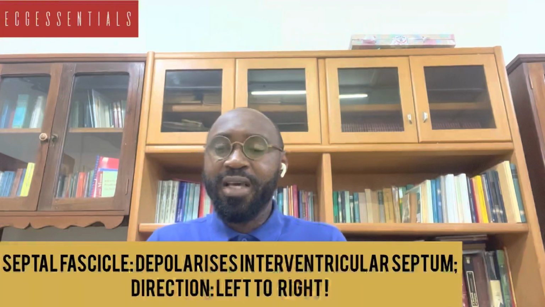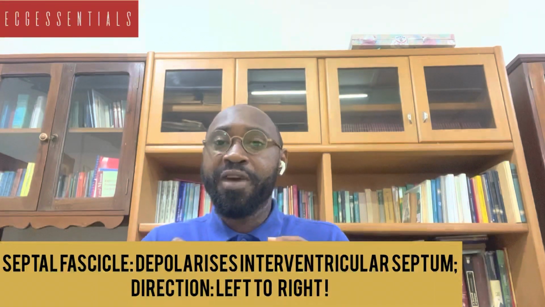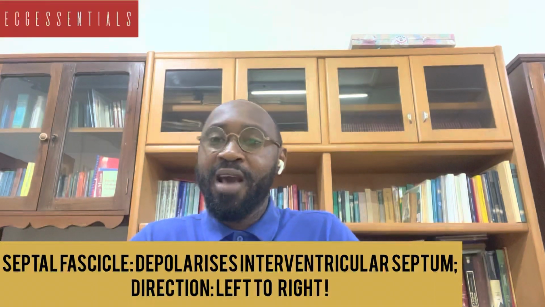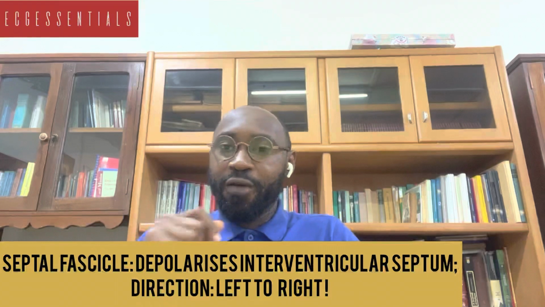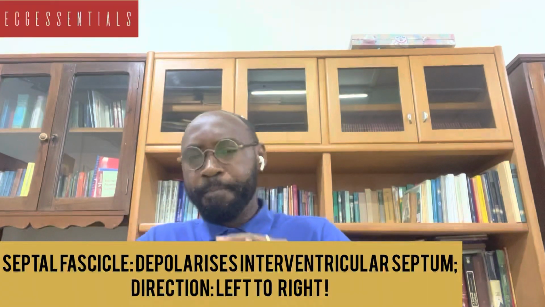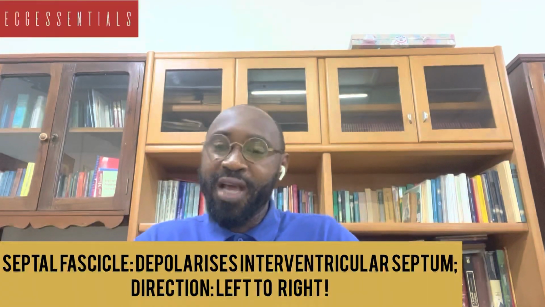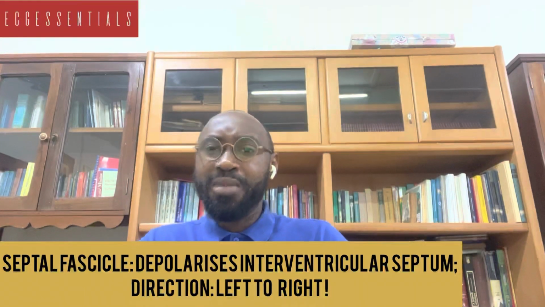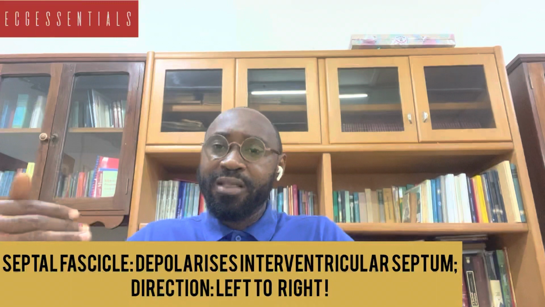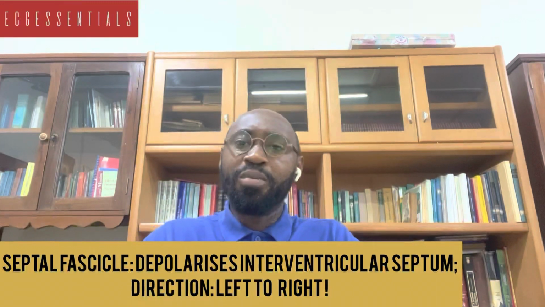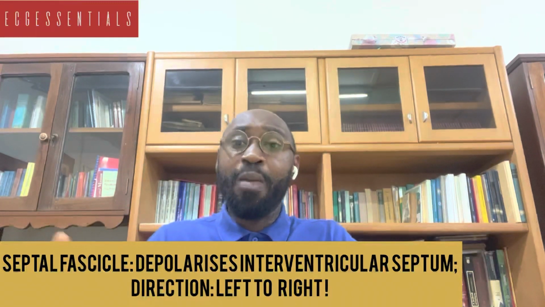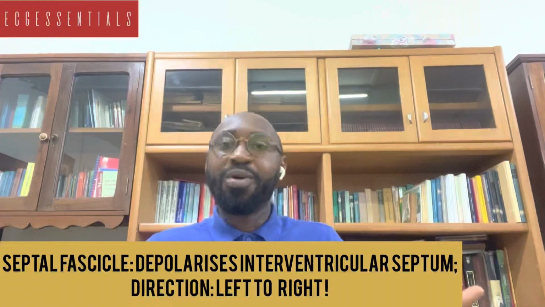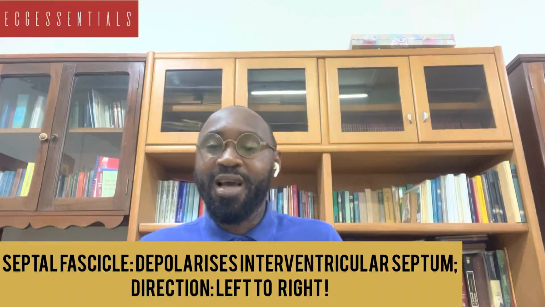The movement of electrical information is such that the interventricular septum is first to depolarize, and the orientation of this overall vector is from the left side to the right side. So what that means is that electrical activity is moving away from leads or electrodes that are more on the left side to those that are on the right side.